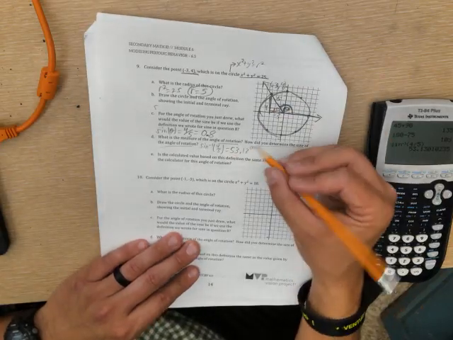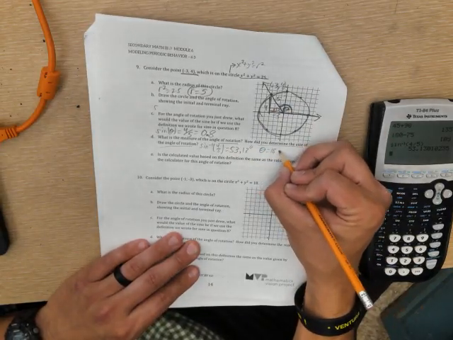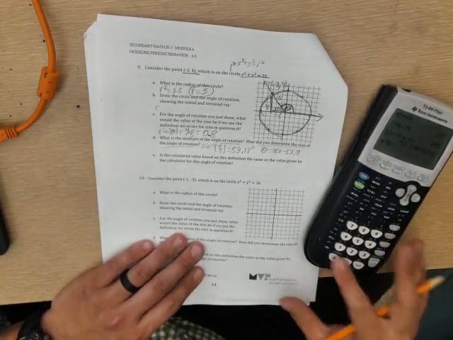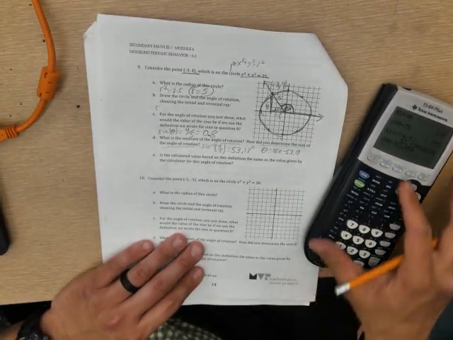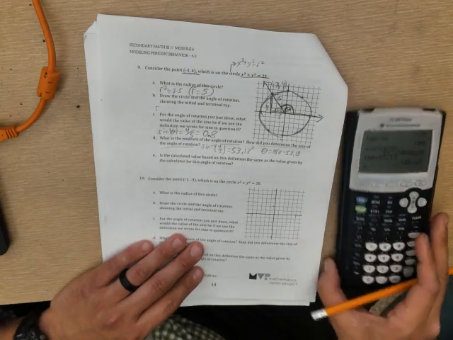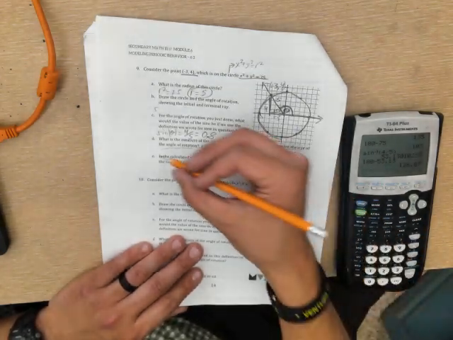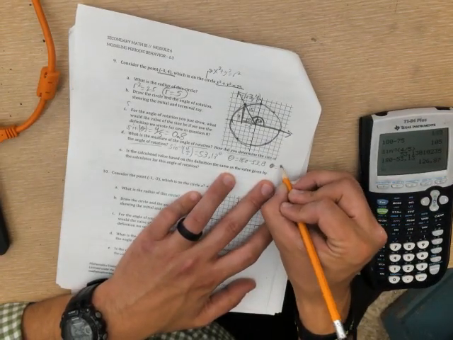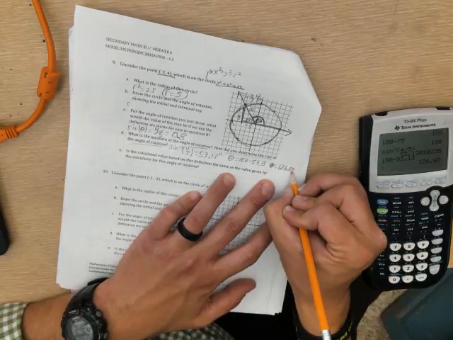Since these form a line, I know that theta is just 180 minus 53.13. And I get 126.87. So theta is 126.87 degrees.